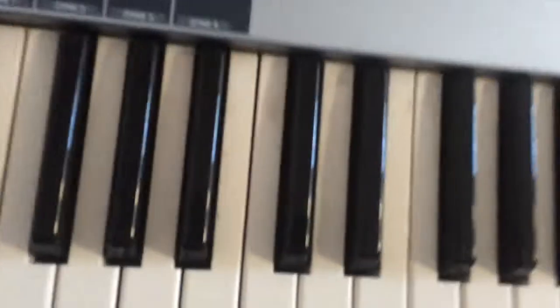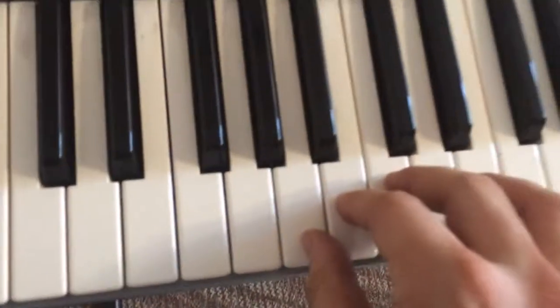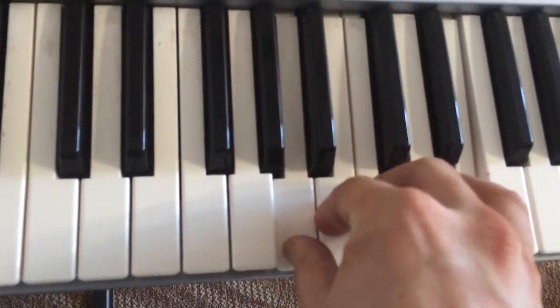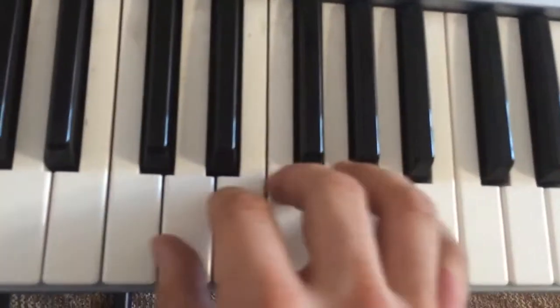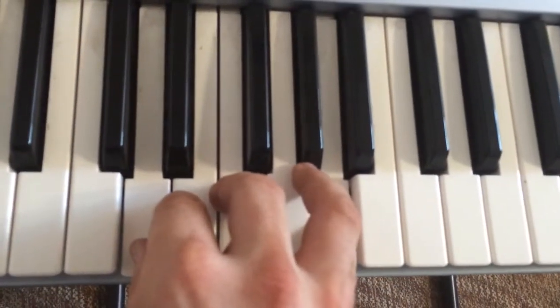Okay, so record. Let's go with the simple chord. 4, 3, 2, 1. And mutes. That was on that track, so now we selected that. Okay. Let's listen to what we did.